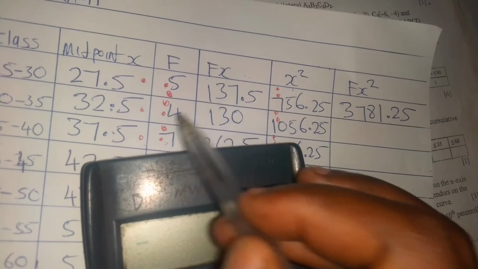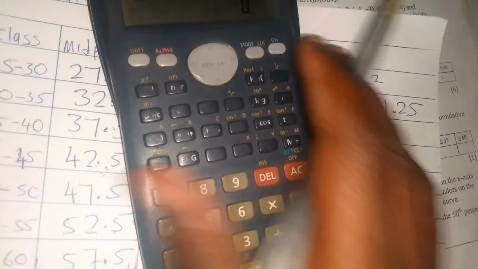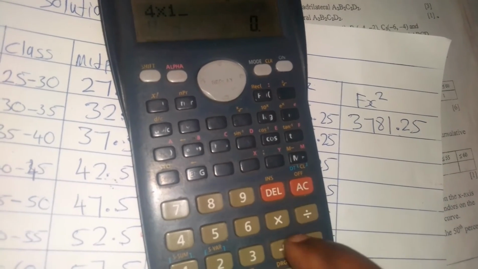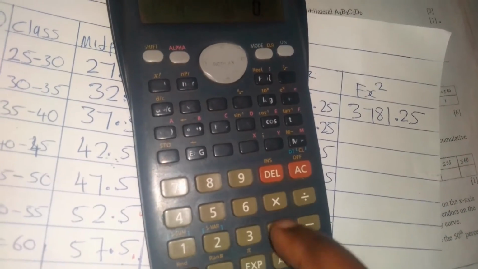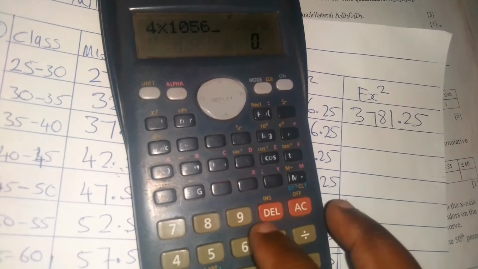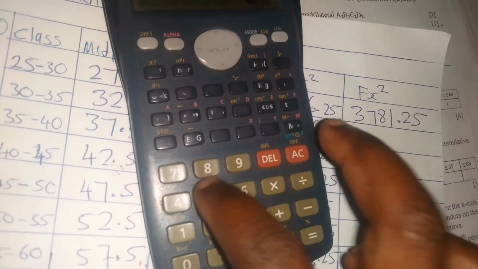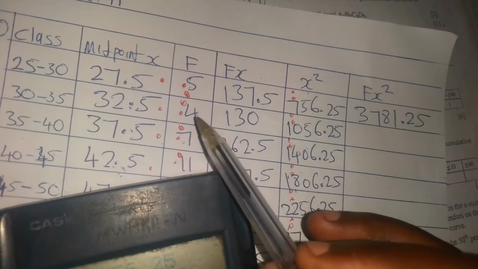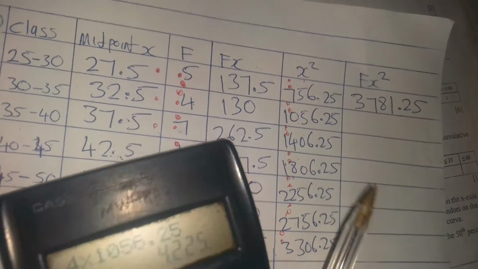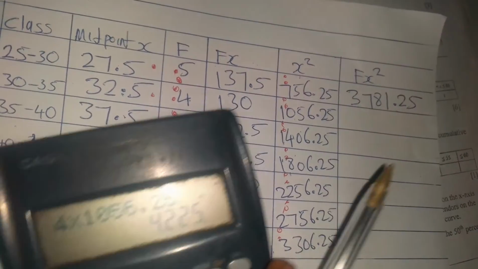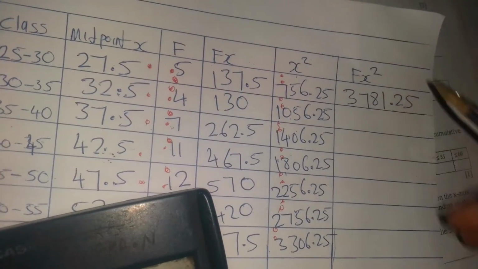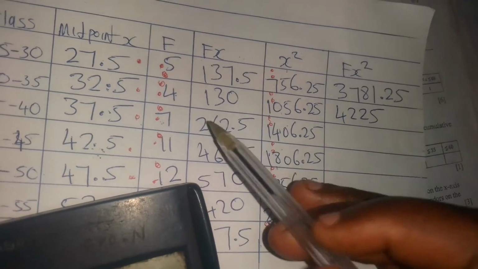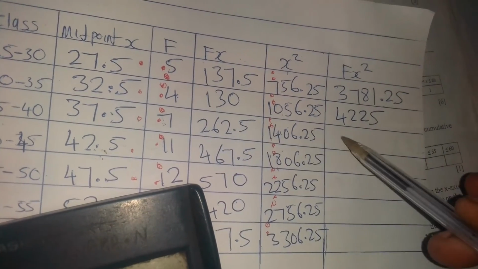We are following two dots, 4 times this number. So 4 multiplied by 1056.25. You see, 4 times this number, I get 4,225, sorry.